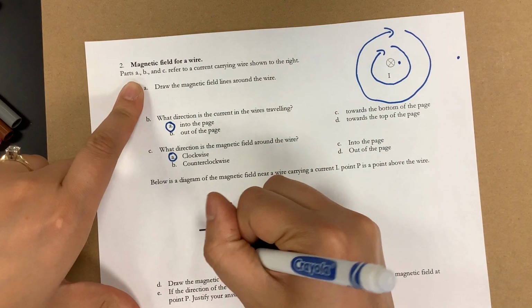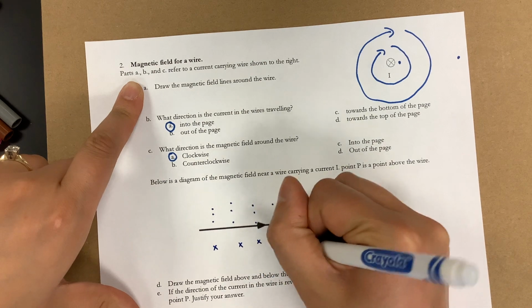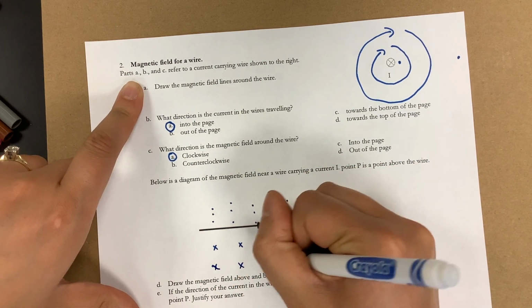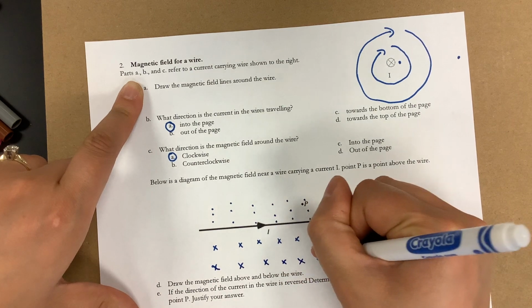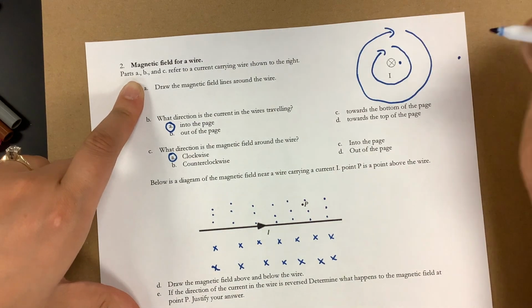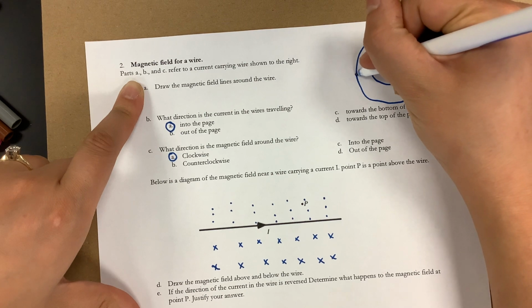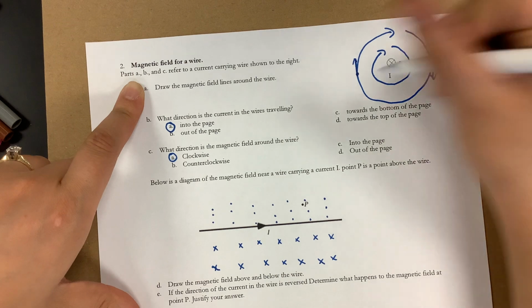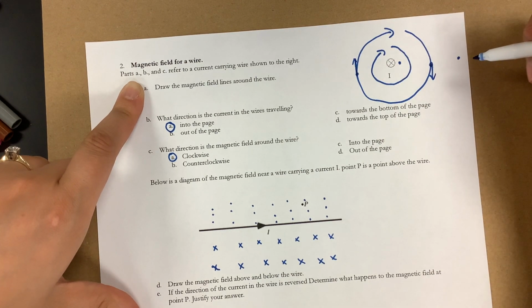And into the page below the wire. Into and out of the page are opposite directions of each other. So if you know there's into the page field on top, there must be out of the page field on the bottom, and vice versa. Because of the circular nature, any two points on opposite sides, let's say this point here and this point here, any two points on opposite sides of the wire from each other have opposite direction field.